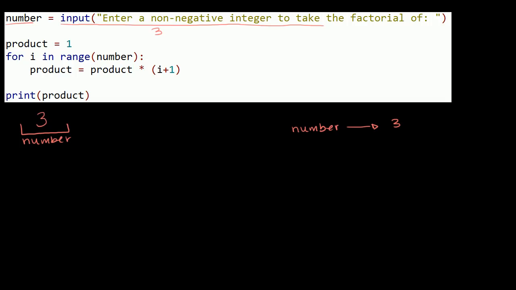Now, the next thing that happens is that we have another variable called product. And we assign product to be equal to 1. So I'm going to do the same two representations. We've set up another bucket here called product, and we are putting 1 in that bucket. Or you could say that product is a label that is referring to a 1.